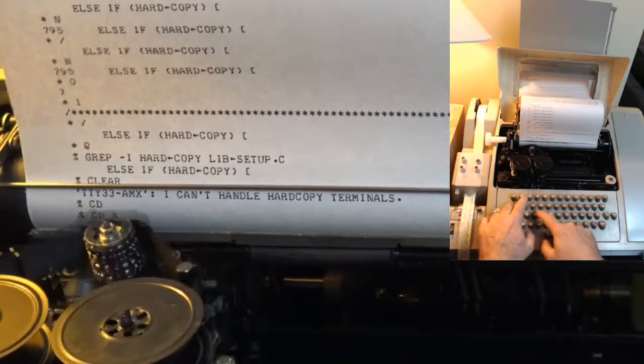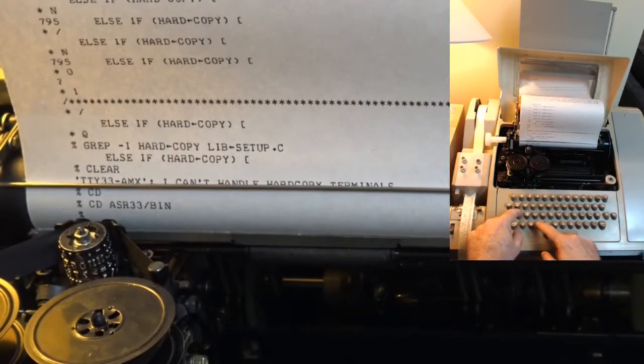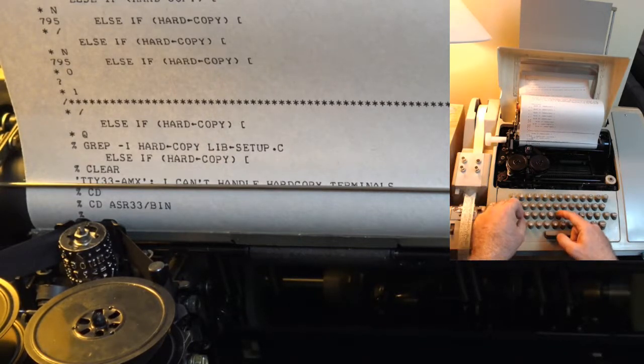But let's cat that HC dot. Actually, let's just head the first dozen lines of it. Yeah, let's cat that whole thing.